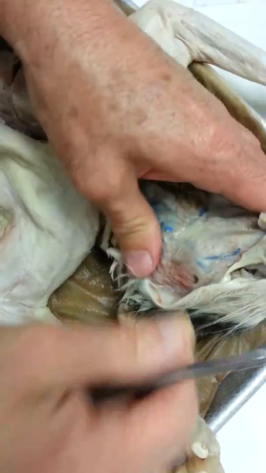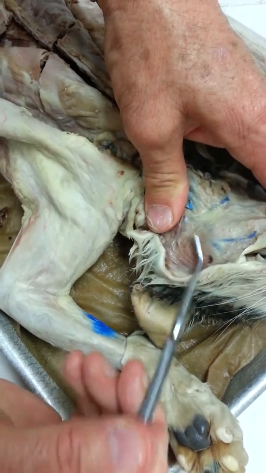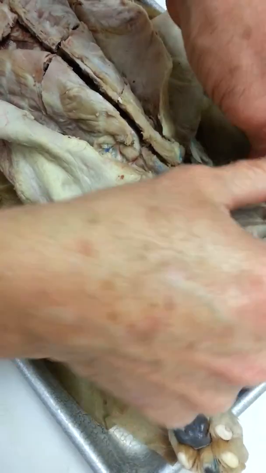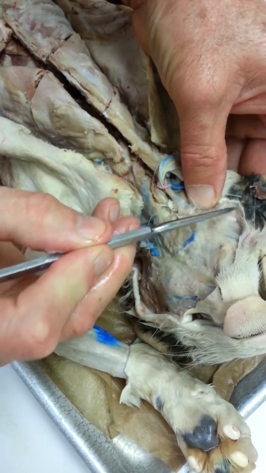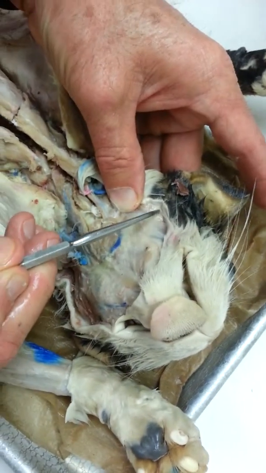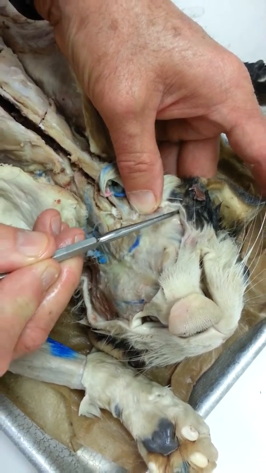this is a better view on this side. All this is masseter muscle. That's the cheek muscle of the cat. And then the gland, and I've got a good one too. This little white mass right here is the parotid gland. That's one of the salivary glands. So I'll ask about the parotid gland here.